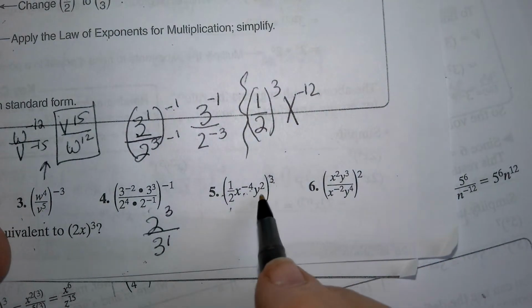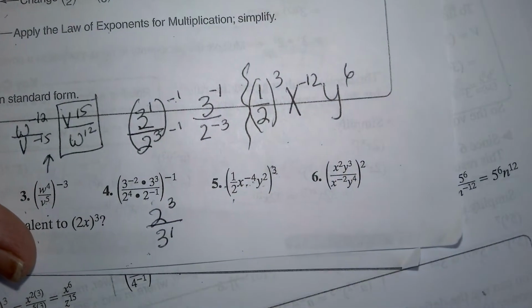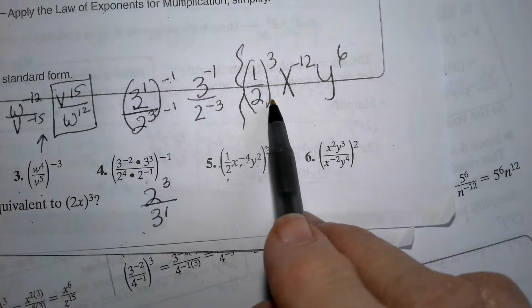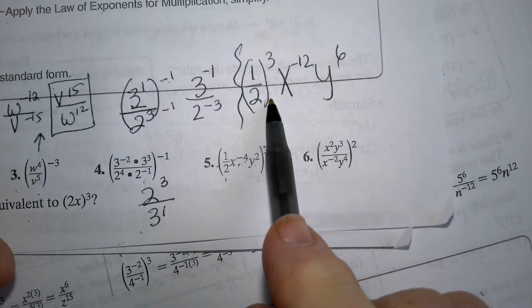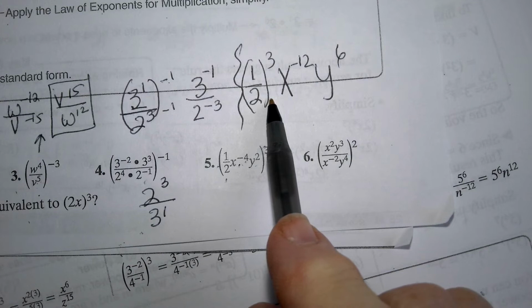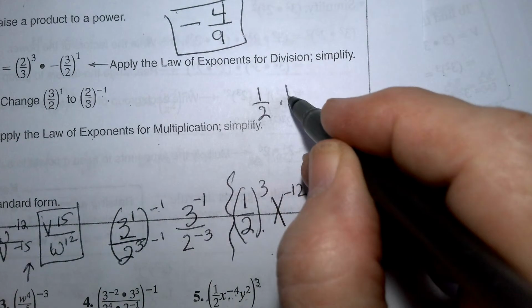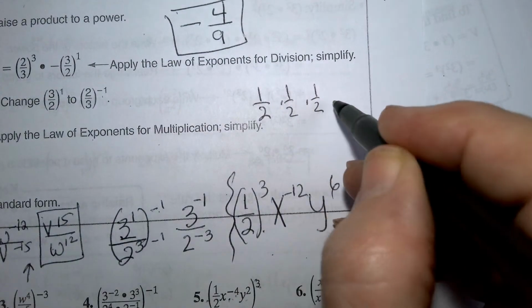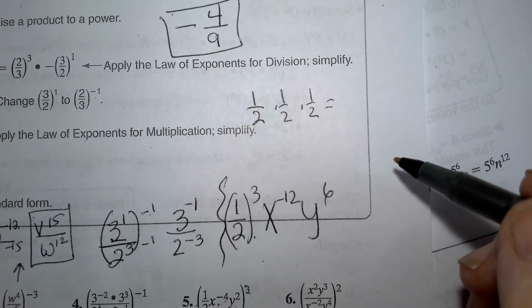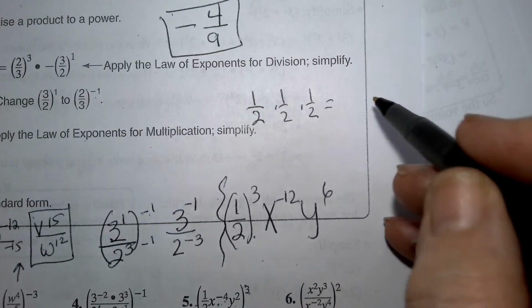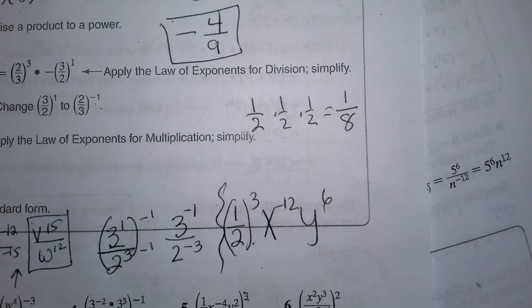And then the y is going to be y to the what? Y to the 6th. And so, what's 1/2 times 1/2 times 1/2? On the bottom, it's going to be 2 times 2 times 2. What? 1/2 times 1/2. Isn't that going to be 1/8? Oh, yes. Okay, so it's going to be 1/8.